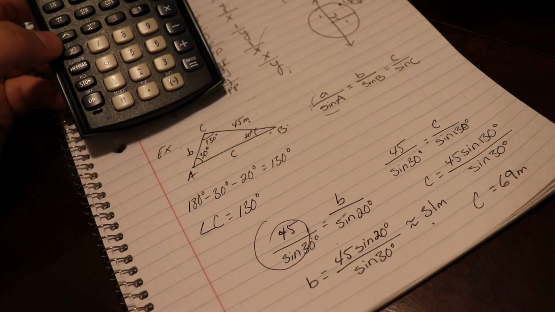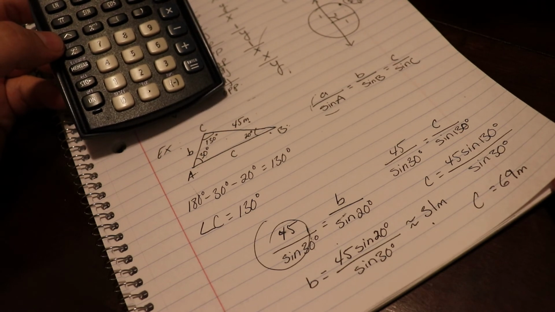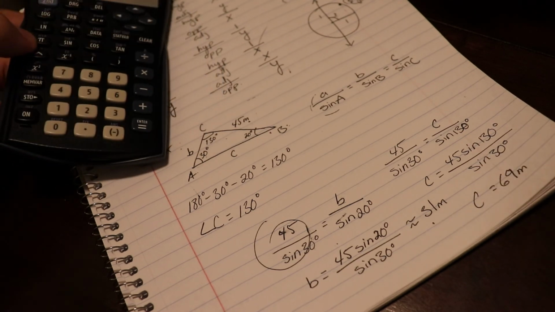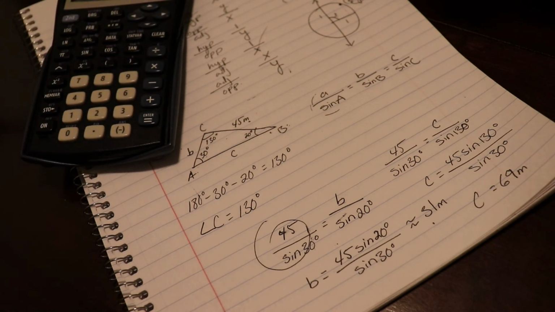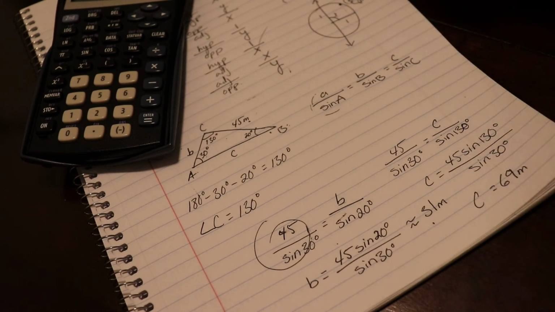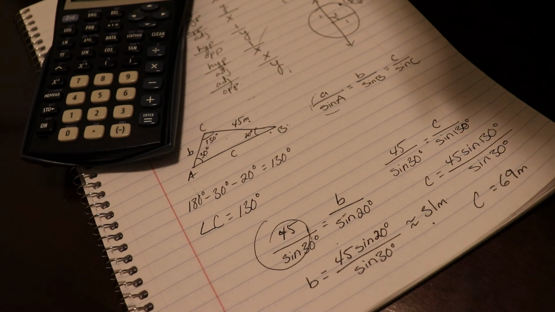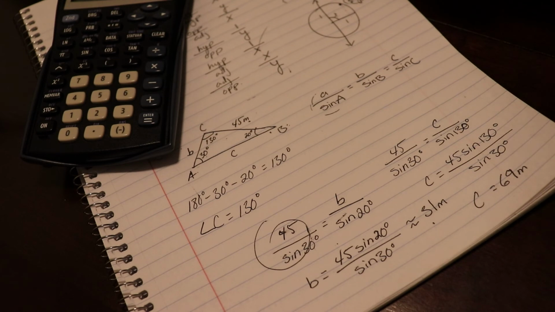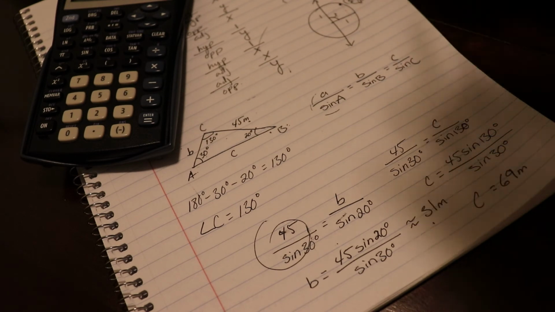So that is one way that we can apply some trig knowledge to find, in this case, the sides and an angle. The angle is pretty easy though, because all you have to do is make sure that the triangle adds up to 180, basically, and that's it.